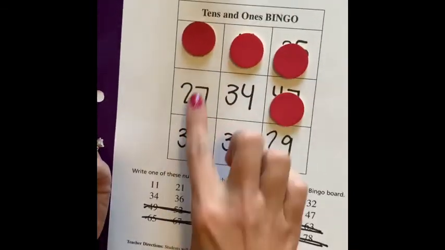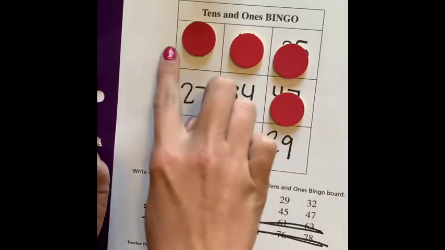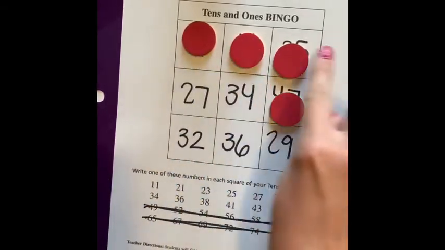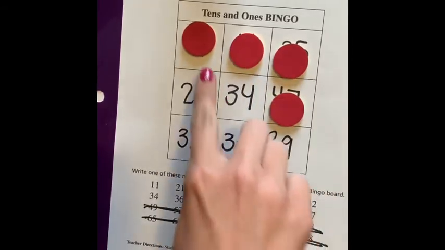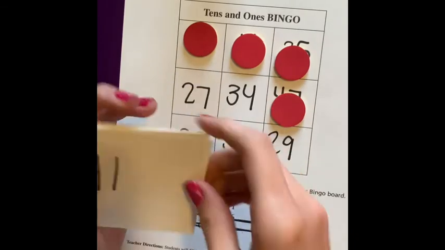Did I get a bingo? Bingo! I got 3 in a row. So we could have got 3 in a row going this way, or this way, this way, this way. Any 3 in a row. So 1, 2, 3. I got a bingo. Did you get bingo?